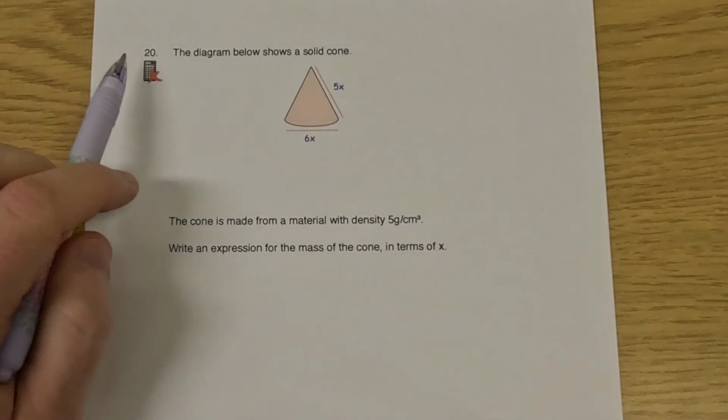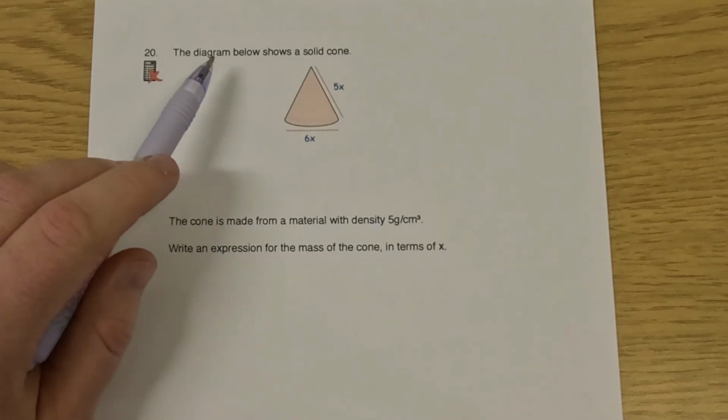Okay, so let's have a look at our next question, question number 20. So question number 20 says the diagram shows a solid cone.